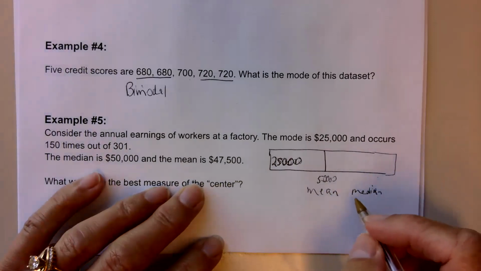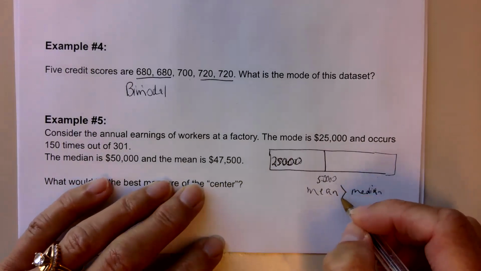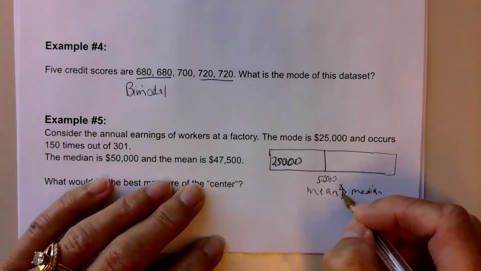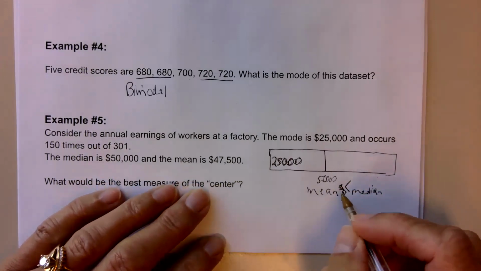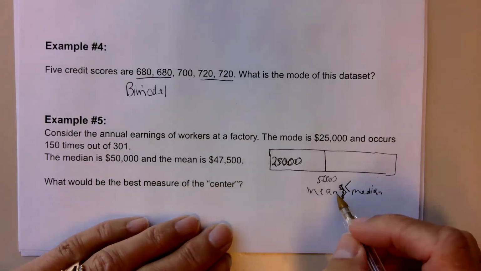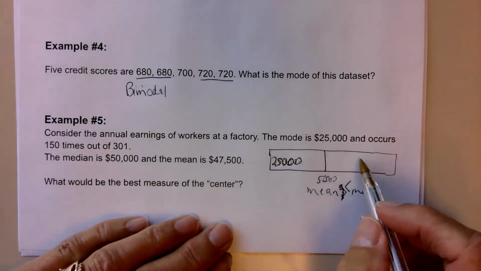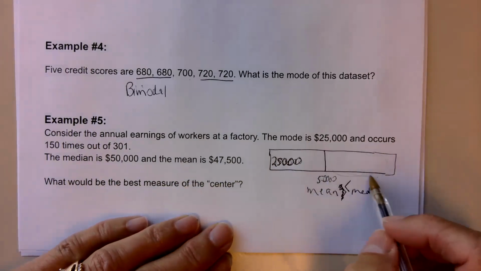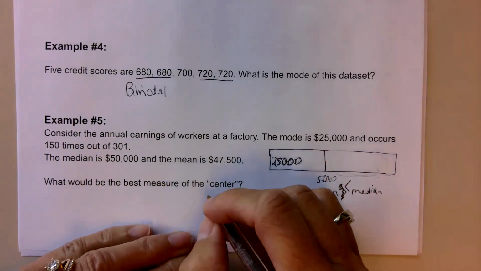The mean, sorry, is slightly less than the median. So that's something to consider. What is the best measure of the center? It's pretty symmetric. If we know that we have about 50% up in this direction, it's fairly symmetric.